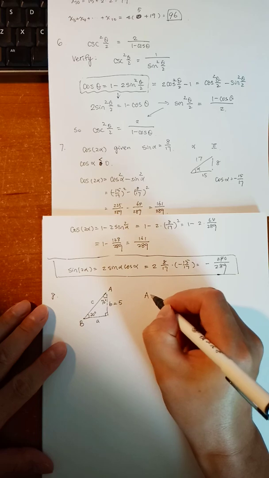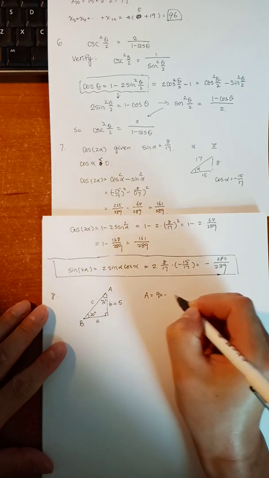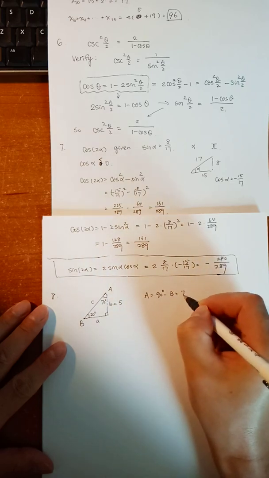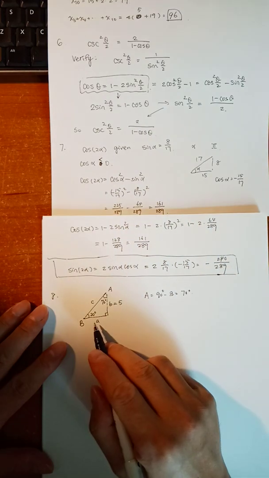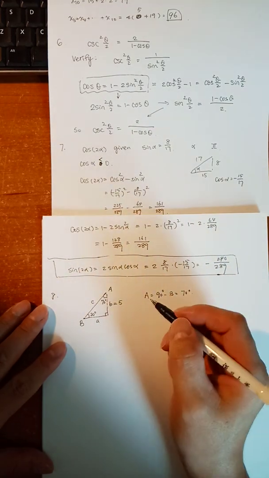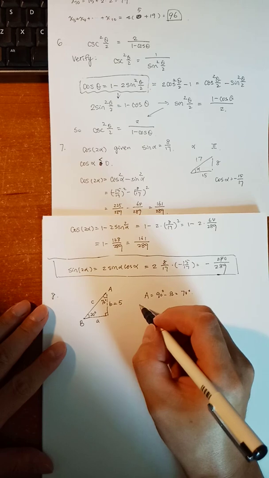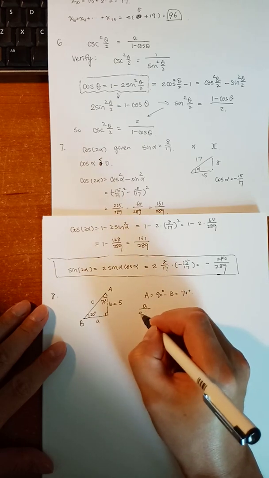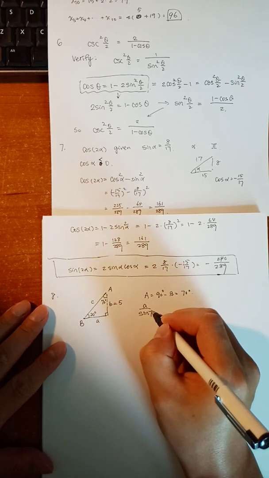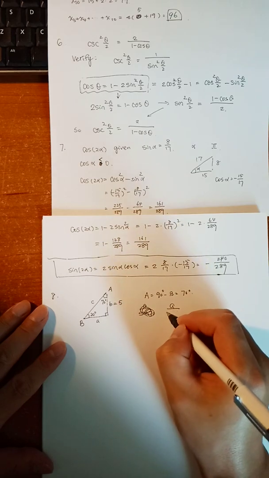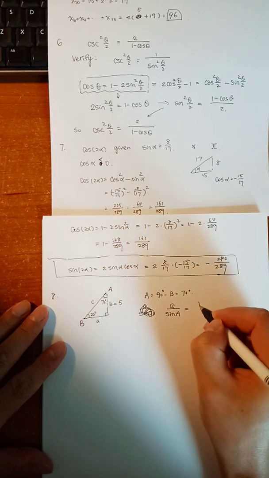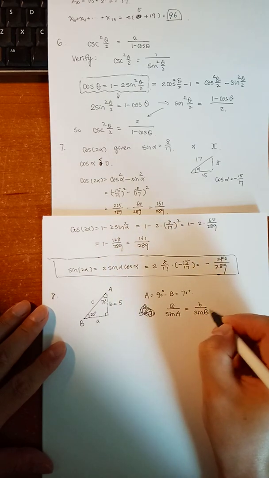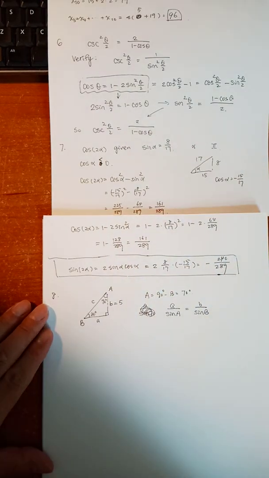So A is 90 minus B, which is 70 degrees. And then we're going to use the law of sines: a over sine A is equal to b over sine B.